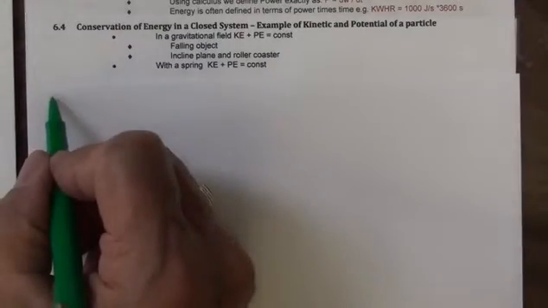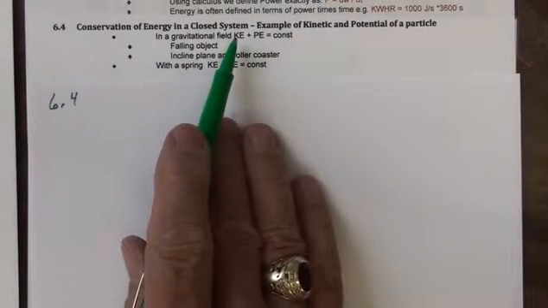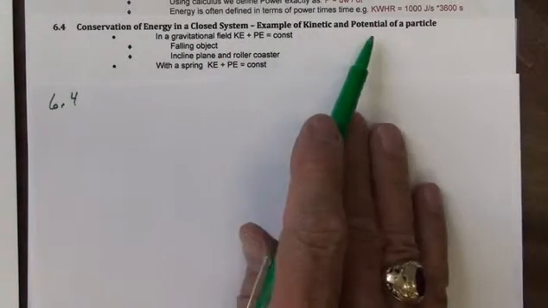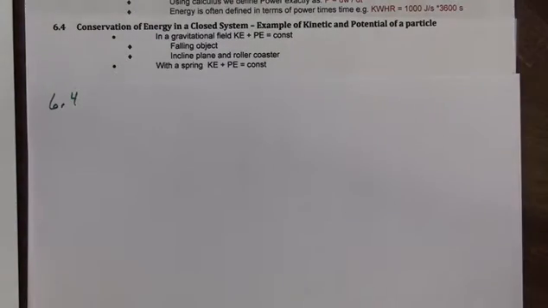In this next section, 6.4, we're going to look at conservation of energy in a closed system. And in particular, we want to look at how kinetic and potential energy can interchange with one another.